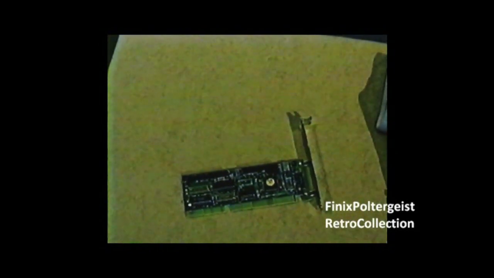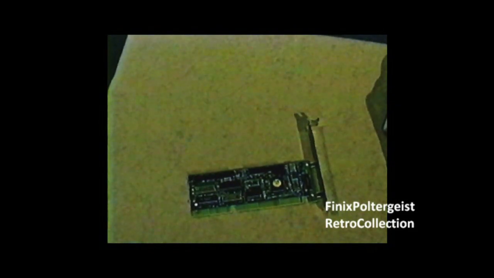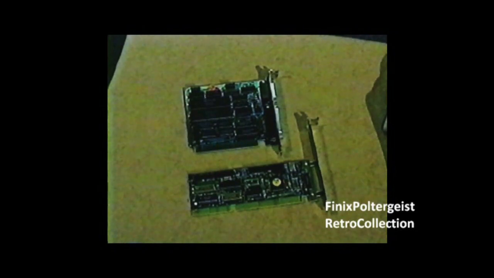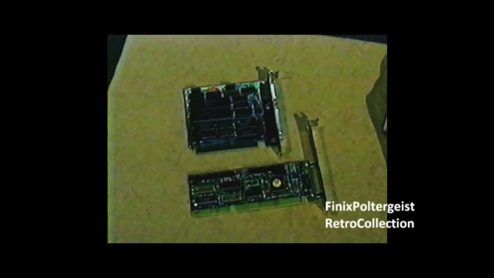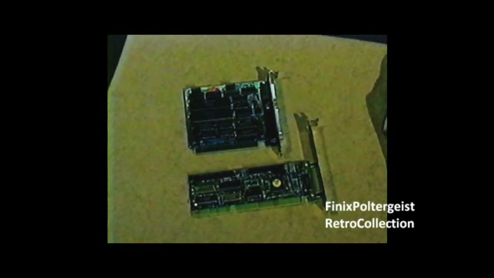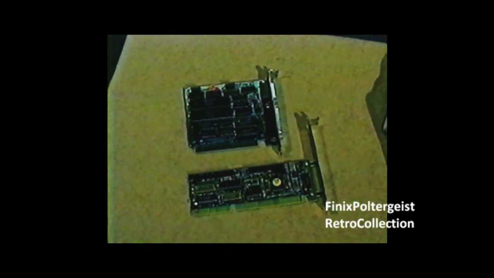If you used this controller, you would also need a separate I/O card that would allow you to communicate to devices like a printer, a mouse, or an external modem. This controller has connections only for the floppy and hard disk drives.